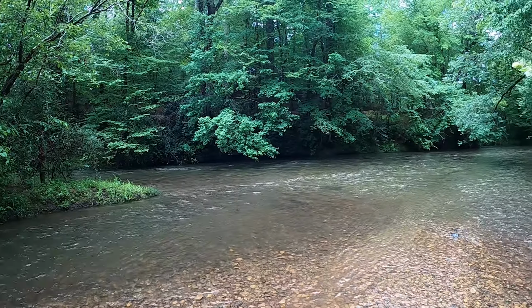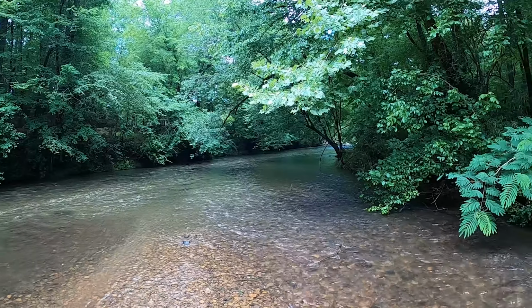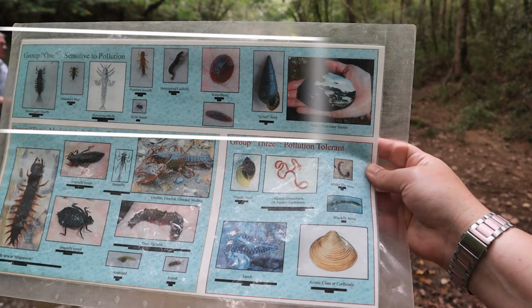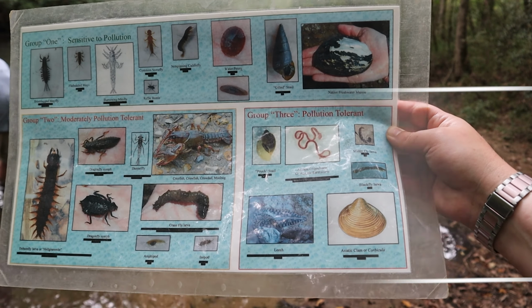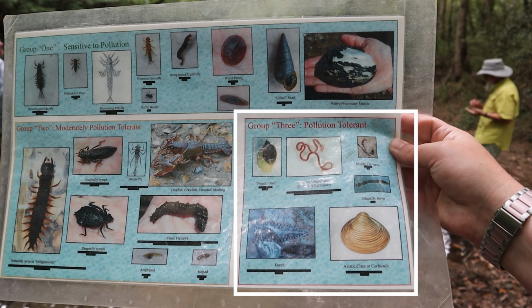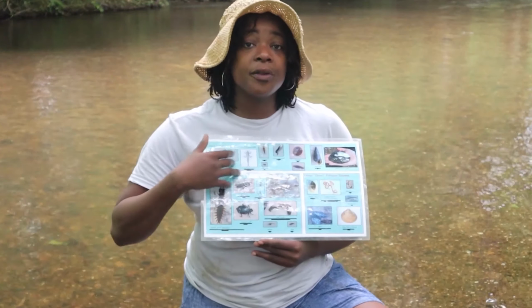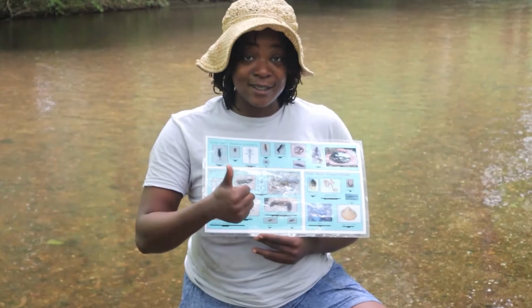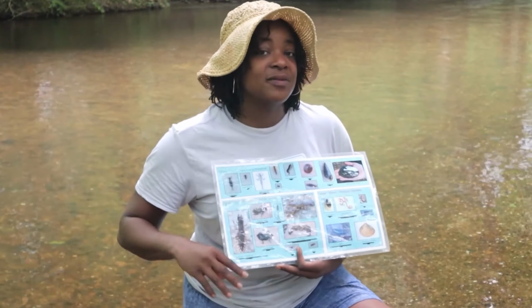The species in group 1 need clean water with high levels of dissolved oxygen. It turns out clean water holds oxygen better than polluted water. These guys can withstand a little bit of pollution, and these guys can withstand a lot of pollution. So if you go out to your water source, if all you find are the species in group 3, that's an indication of a problem with water quality. But if you can find some of all 3, that means that everything is good, because these guys can only withstand certain amounts of that.